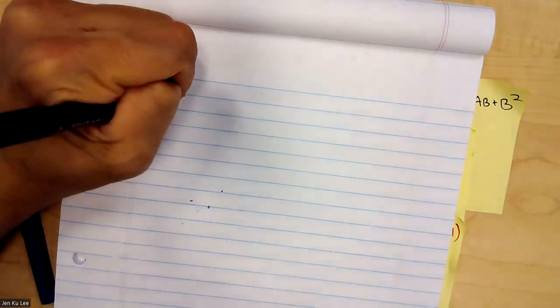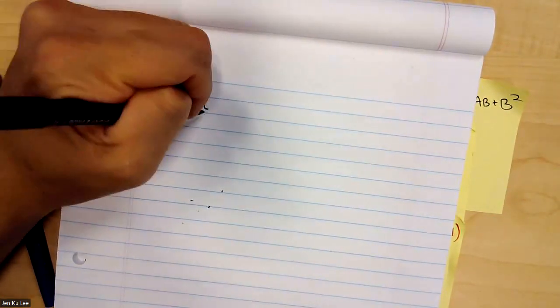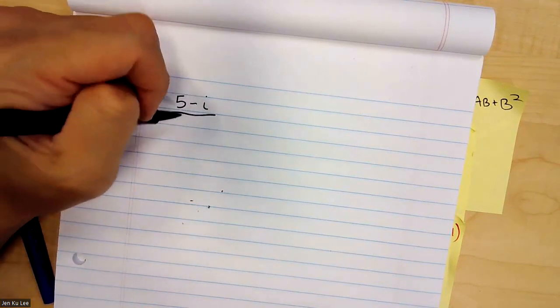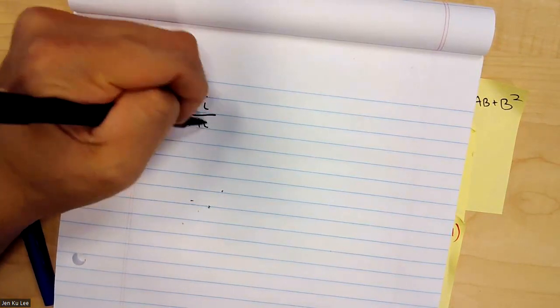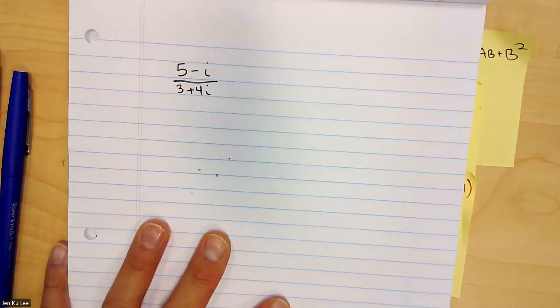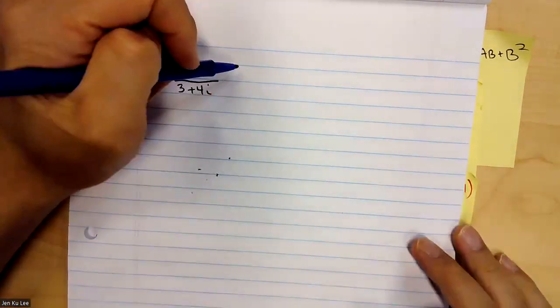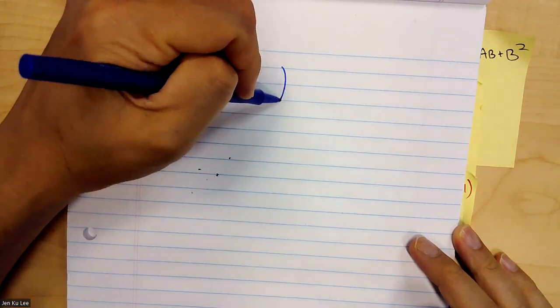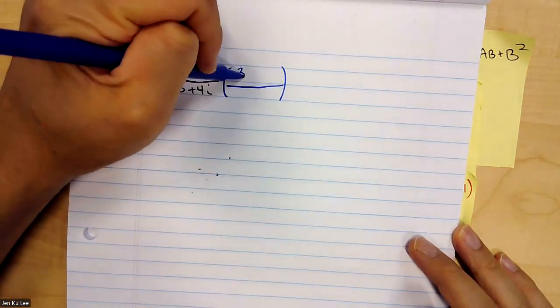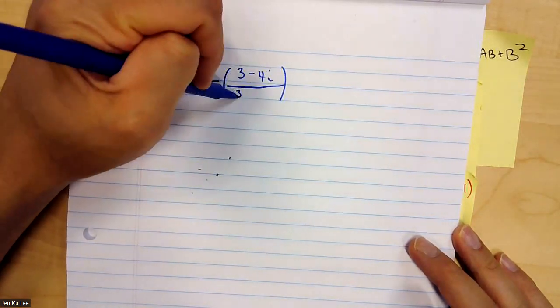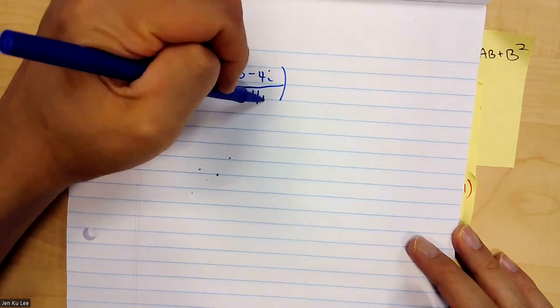Try this one together in your little groups. 5 minus i over 3 plus 4i. Try that one. So here we have to multiply by its conjugate, which is 3 minus 4i, right?